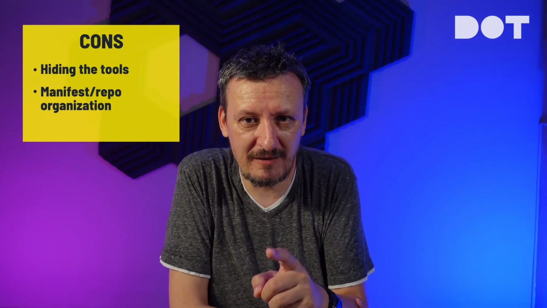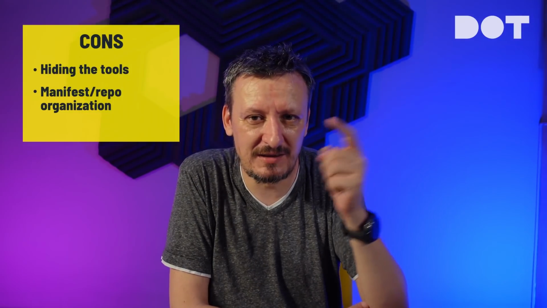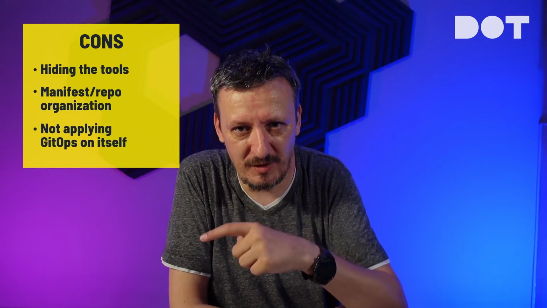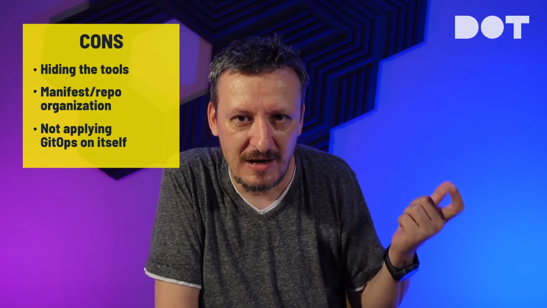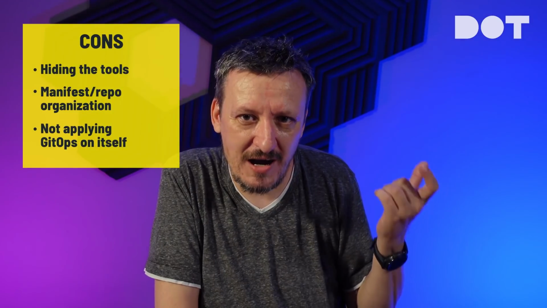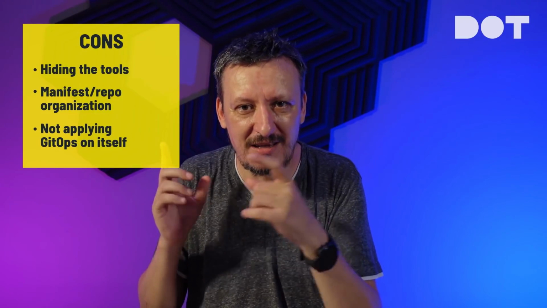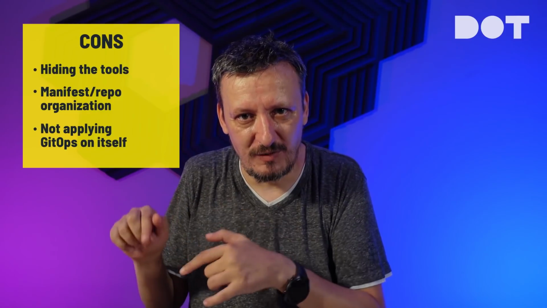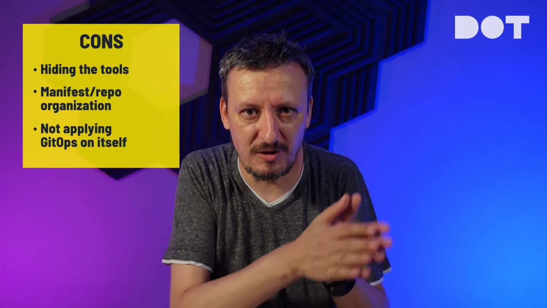And the last problem I have with Devtron is that it is not doing the same things with itself as what it is telling you to do with your application. If the definitions of your application should be in repositories, why aren't there definitions of Devtron itself in a repository? Why isn't Devtron itself managed using GitOps principles? Why isn't that good enough for Devtron, but it is good enough for your applications? So I would like Devtron to apply the same principles for itself as it is trying to convince you to use for your applications. And those principles are good. I would just like to see them employed on Devtron itself.